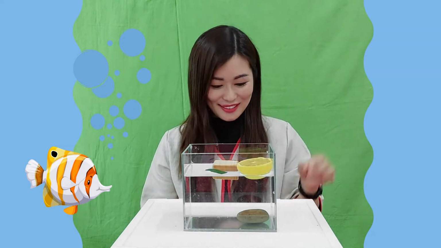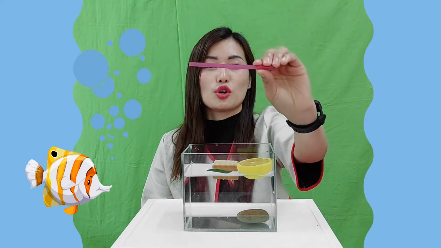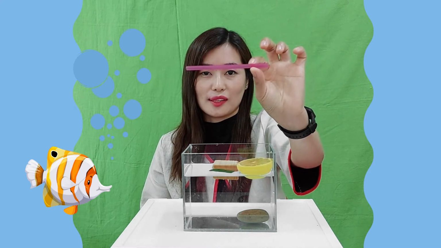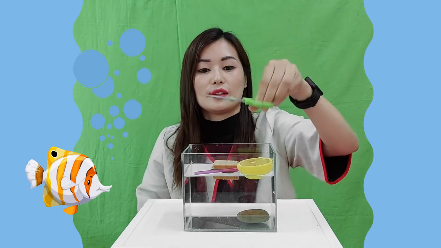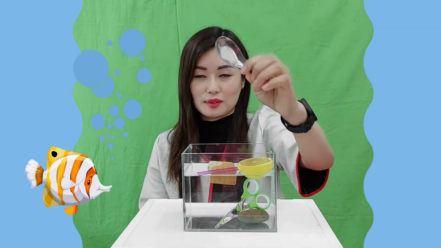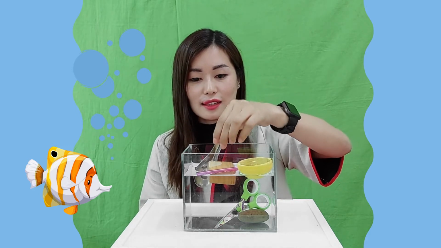Wow, it floats. And we have a straw, a plastic straw, okay? Float or sink? Float. Very good. Scissors. This is metal, okay? Metal. It sinks. Okay, and lastly I have a metal spoon. This is heavy, okay? Let's see. Float or sink? Sink. Very good.